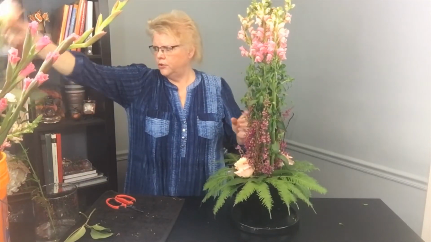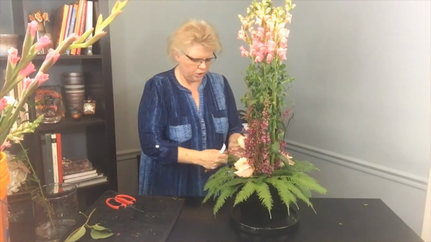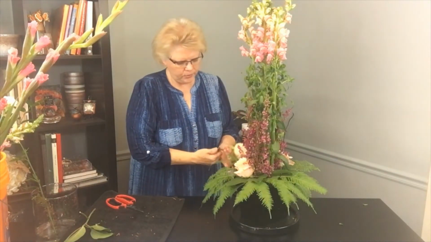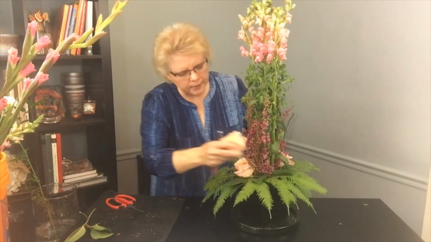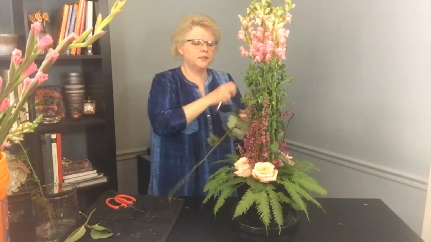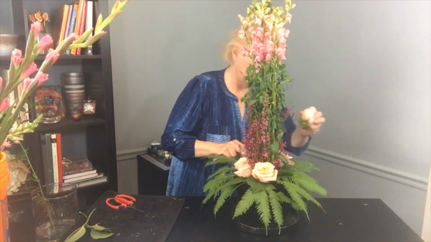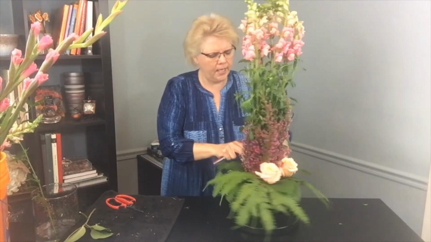I always like to use that rule of thumb. If you put it on one side, put it on the other side. If you see any of my teachings in any of my classes, that's the rule of thumb. That gives you those four balances: physical balance, visual balance, textural balance, and color balance just by doing that. So I added those all the way around.